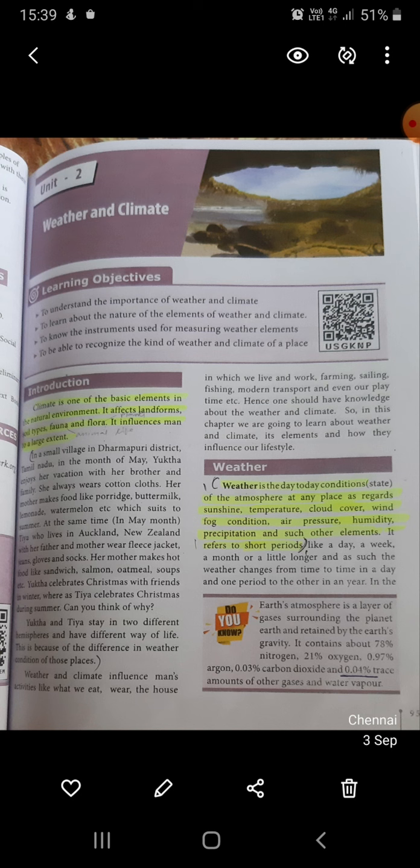Can you think of why? Because Yukta and Diya stay in two different hemispheres. They are staying in two different hemispheres and have a different way of life.